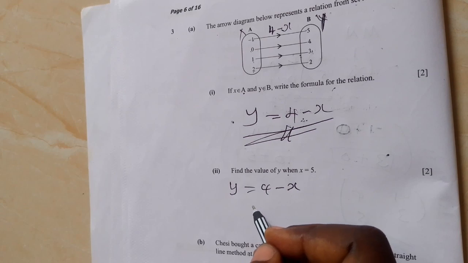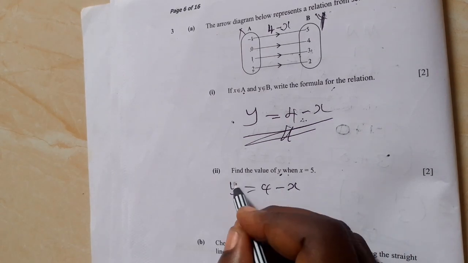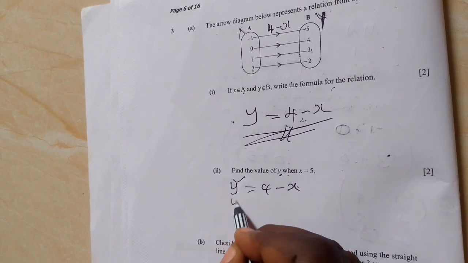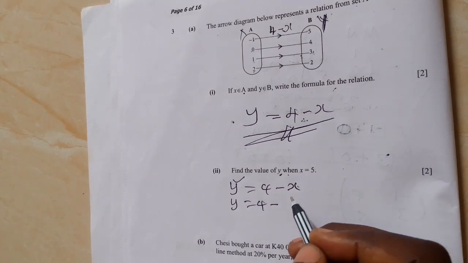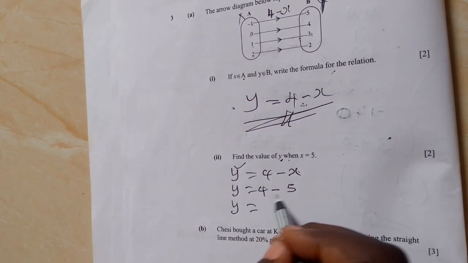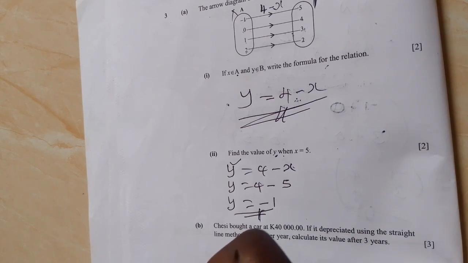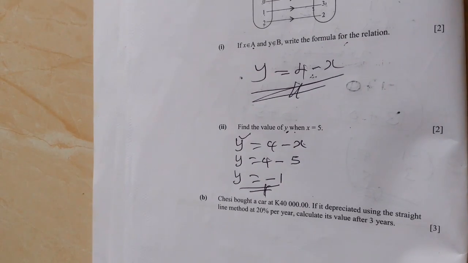So you are going to substitute, because they're saying find the value of y when x is 5. So y is equal to 4 minus 5, that is negative 1, and that is your answer, as simple as it is.